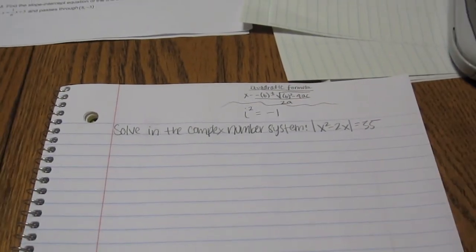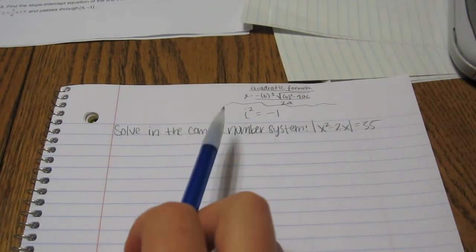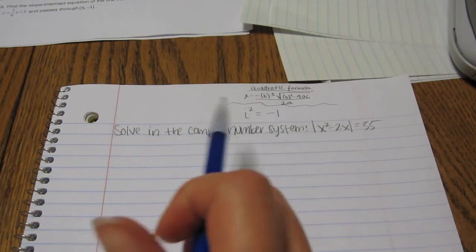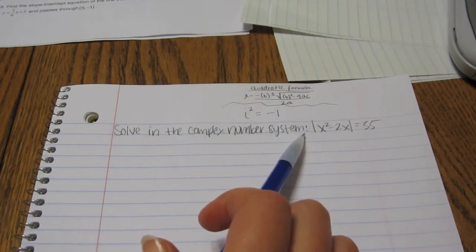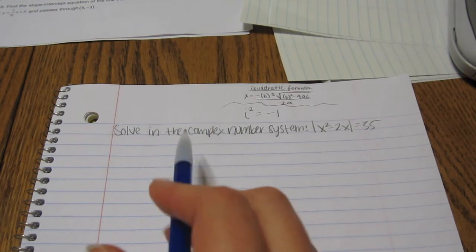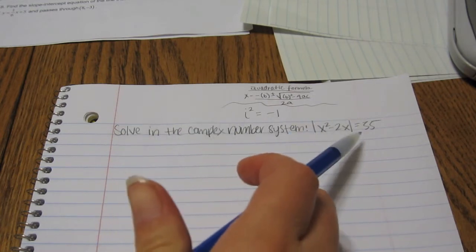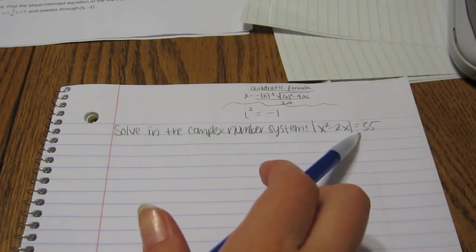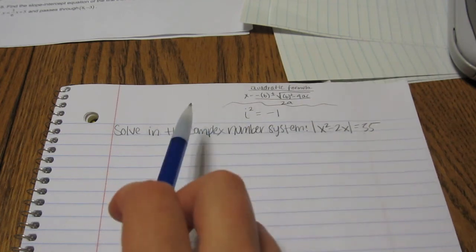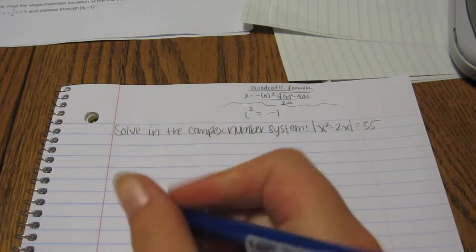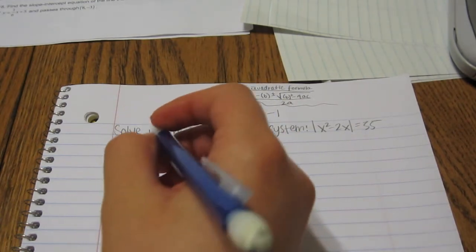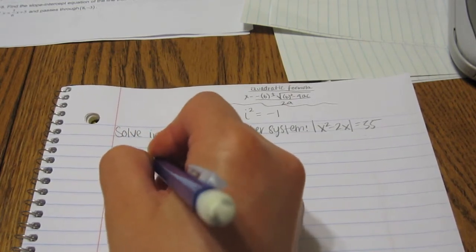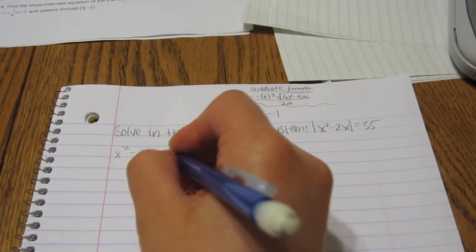So, to start the problem, we know from using absolute values prior to this that when you have an absolute value, there are going to be two possibilities. One of the answers is going to be negative and the other is going to be positive. So, we're going to start with the positive. We're going to have x squared minus 2x equals 35.